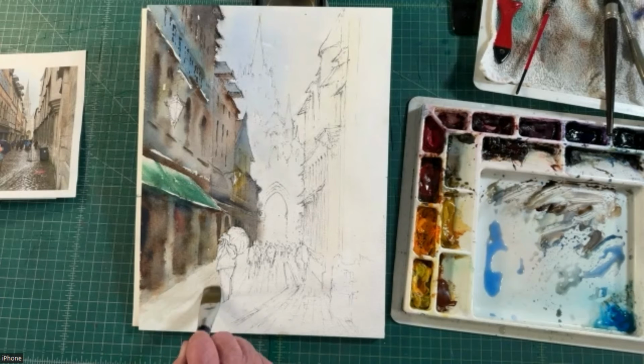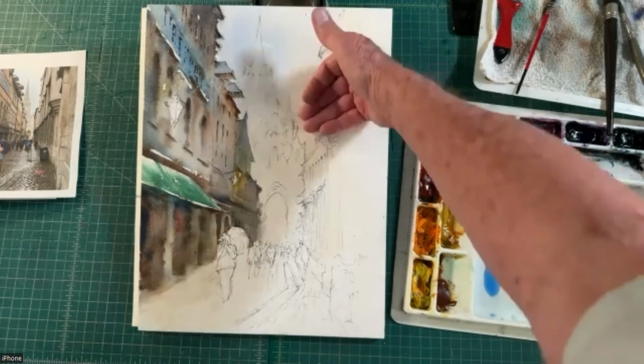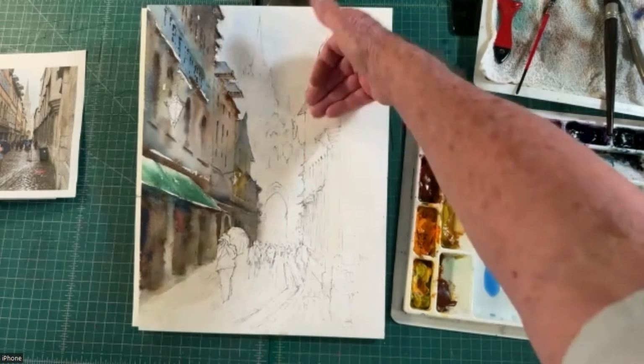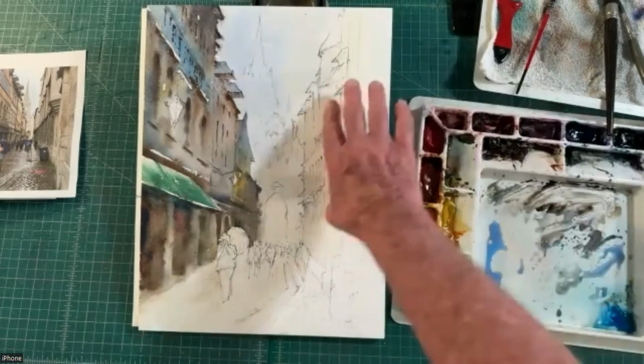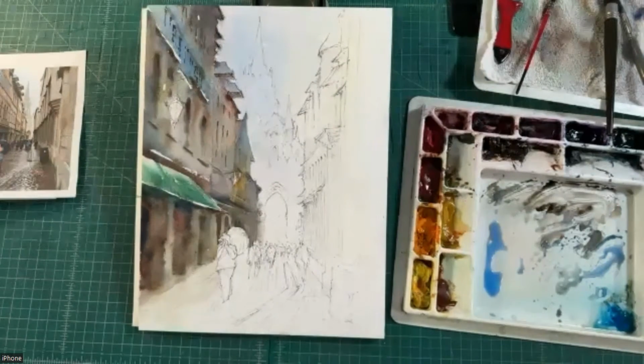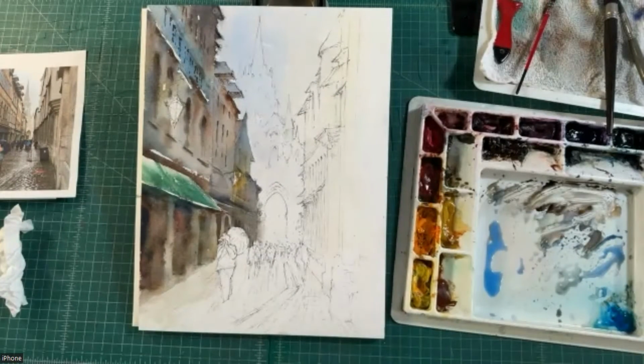We'll just leave that alone for the time being. Kind of move around, work around the person in the foreground. So now I'm testing my paper, and over here on the right side of the little lane, that building facade is totally dry.